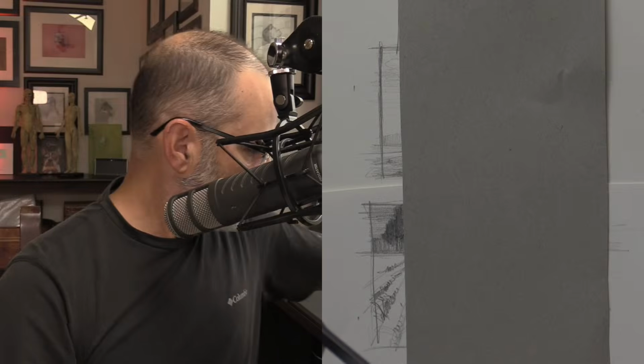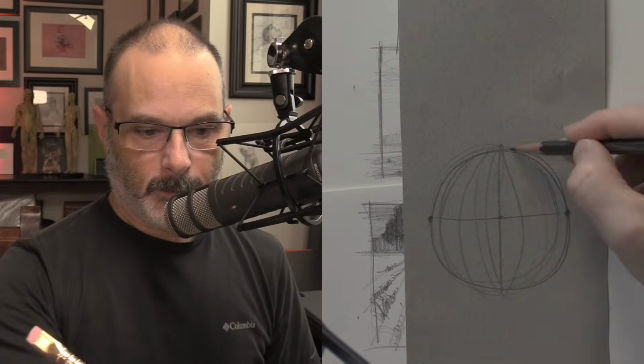If it's fisheye, one, 2, 3, 4, and 5, and you could have things in perspective going like that.